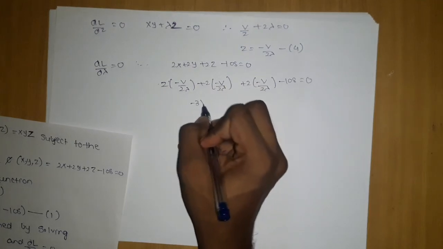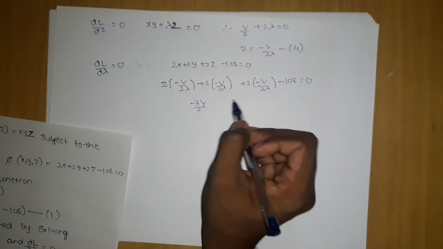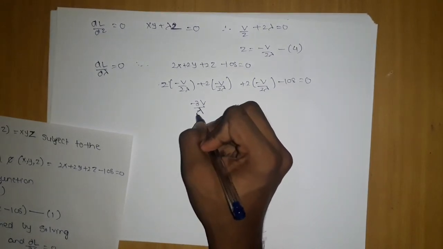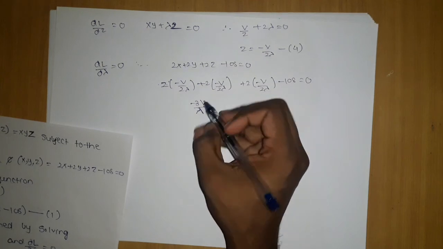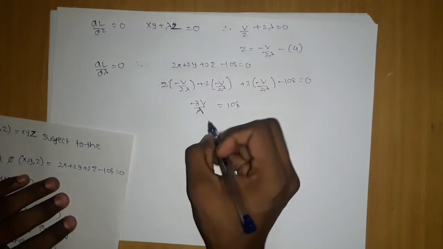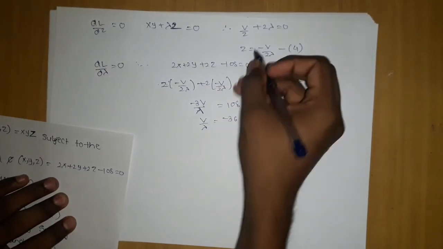So minus 3v by lambda equals 108, giving you v by lambda as minus 36. We can put it here.